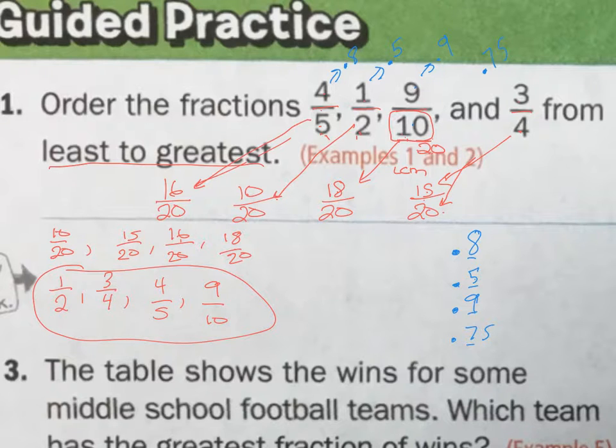So now I'm looking at the tenths place, and that's what I'm going to compare. So we have 8, 5, 9, 7. 5 is the smallest, so this one will be first. A little bigger is this 0.75. A little bigger than that is this 0.8. And a little bigger than that is 0.9. And that would be fourth.